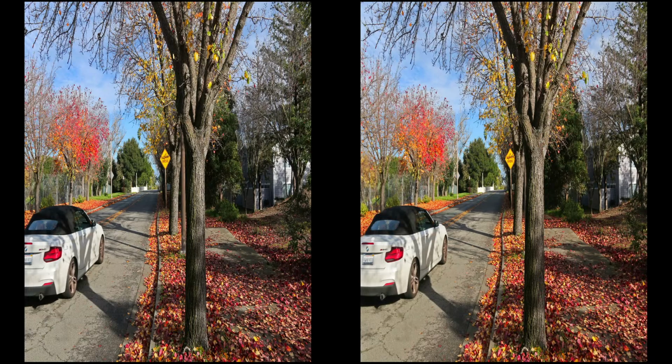Yeah, what happened was beautiful trees around.